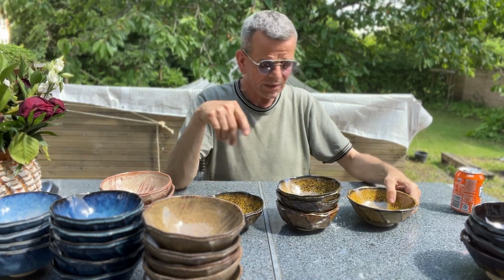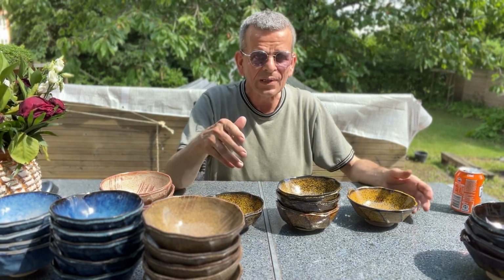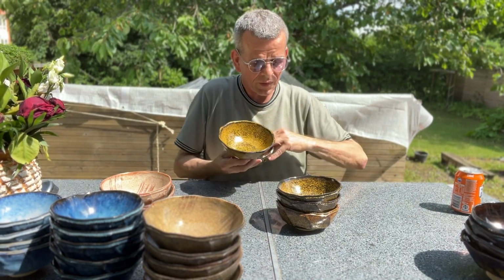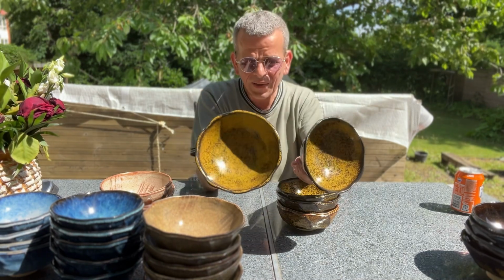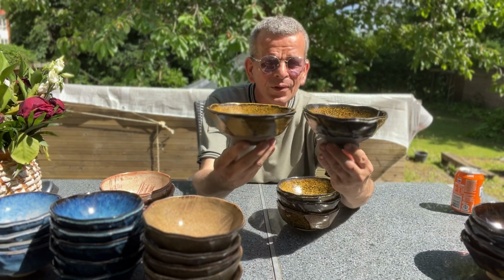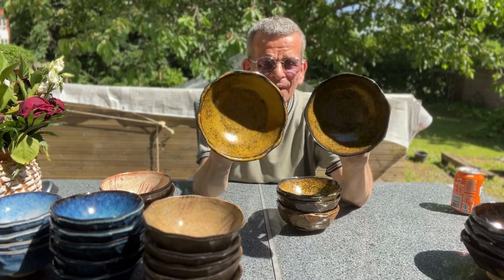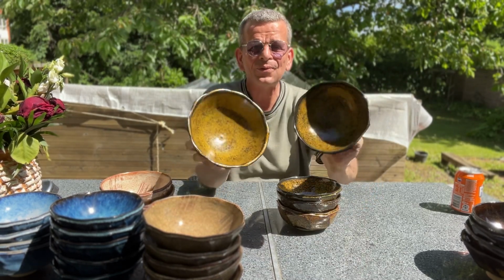There are some differences that I also think are due to how much was applied. If you take a look at these two, they are both on a dark clay. One the new and one the old. I think this is the old and this is the new. And if you see inside, there's quite a lot of difference.